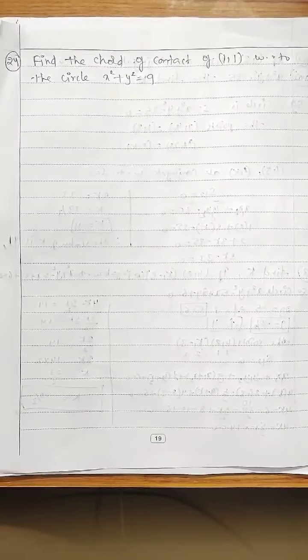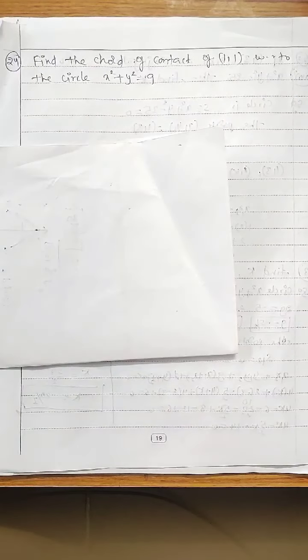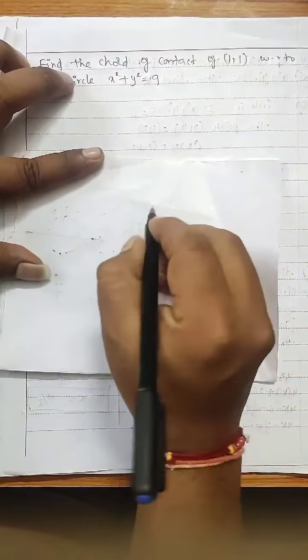Next question is: find the chord of contact of (1, 1) with respect to the circle x square plus y square is equal to 9. So first of all, what is the chord of contact, we should understand. For that purpose I will explain. See here, first of all, this is the circle.